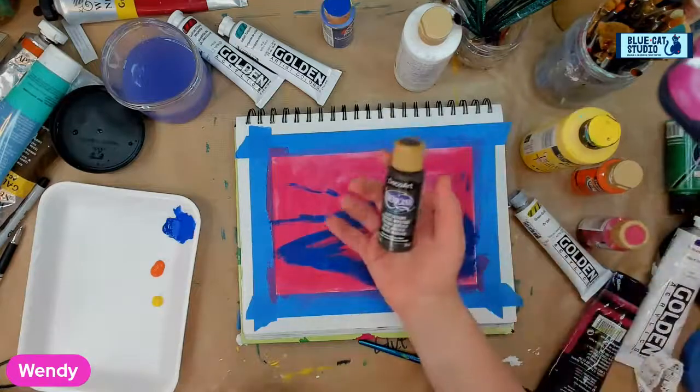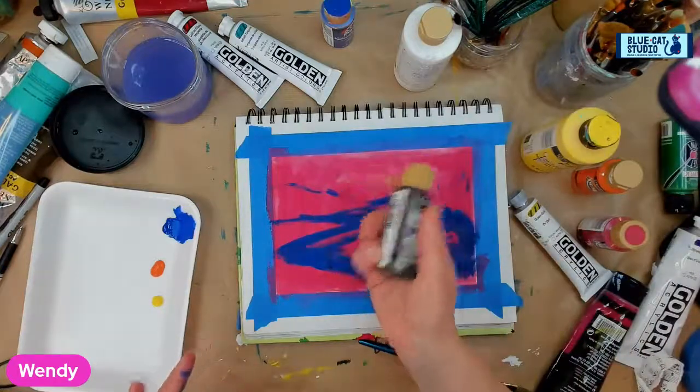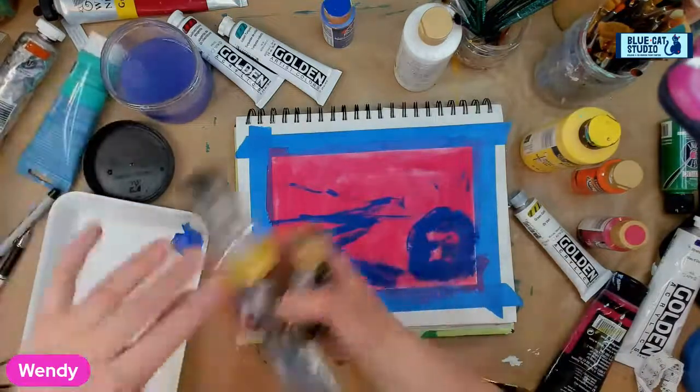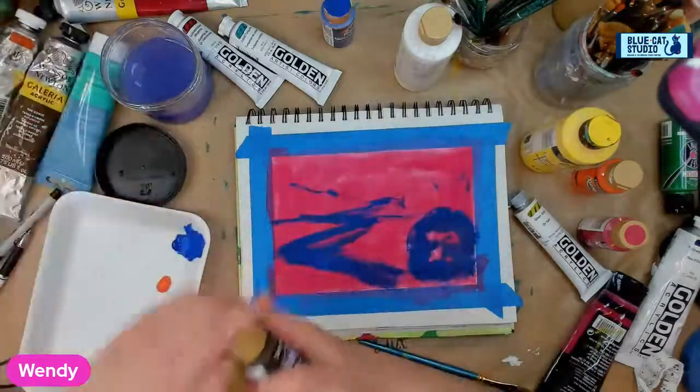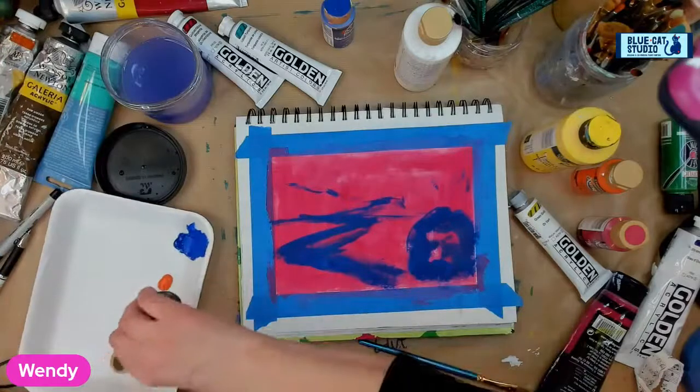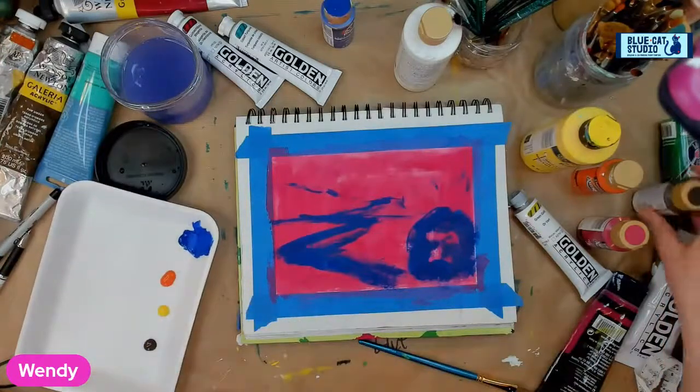And then I'm going to grab some brown. This is bittersweet chocolate. You could just as easily use a raw umber. It doesn't really matter. You just want a nice warm brown. If you've got Van Dyke, awesome. I don't actually own Van Dyke brown, so I might add that to my collection.